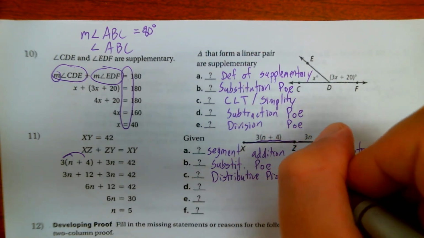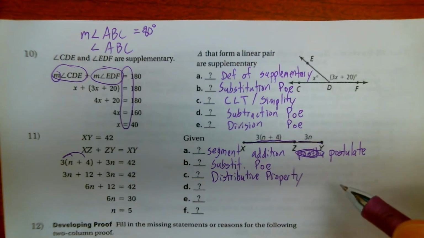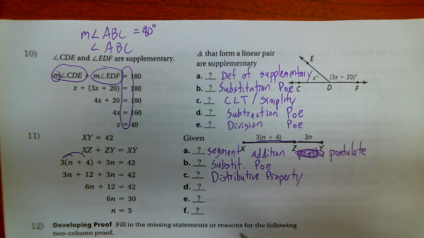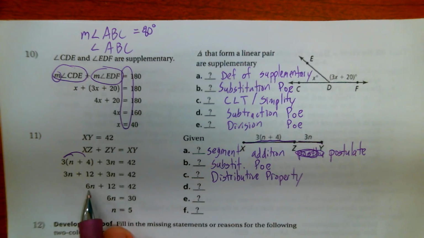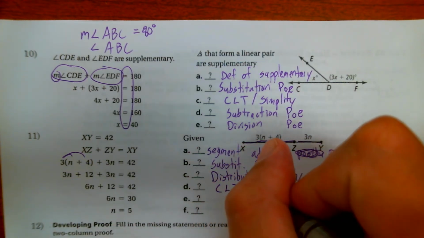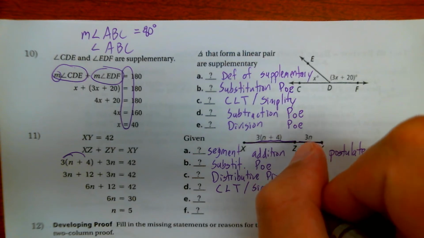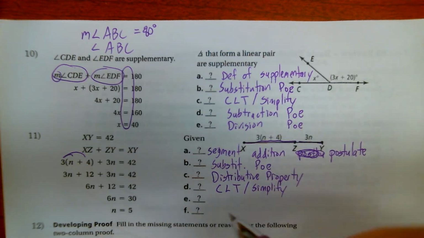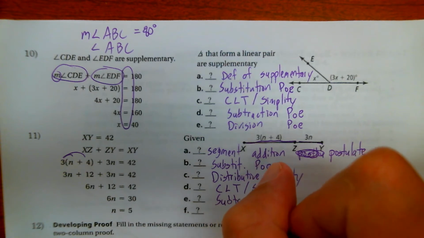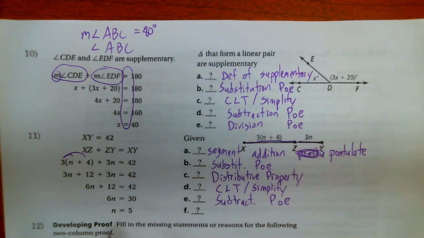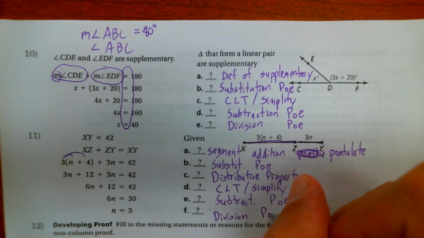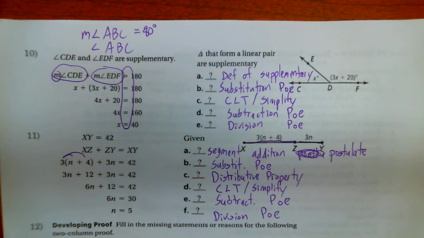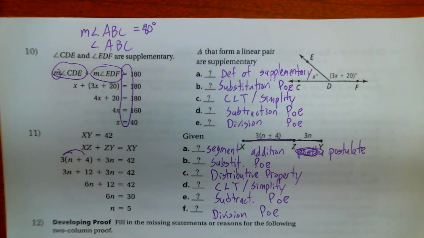There is no distributive property of congruence or equality, so you don't need to write that. There's no PO or POC there. It's just the distributive property. All right, and then they combined their like terms. 3n and 3n is 6n. So again, they're combining like terms or simplifying. Then they subtracted 12 from both sides, subtraction property of equality, and then we divided by 6, division property of equality. Okay, so those proofs are not too bad when you have to fill in the blanks.